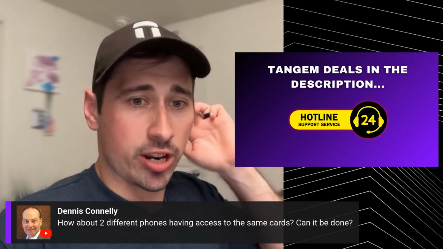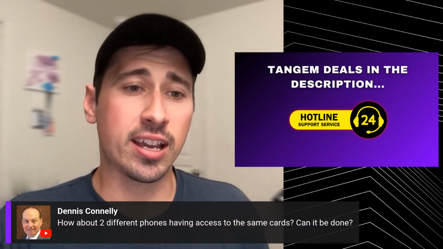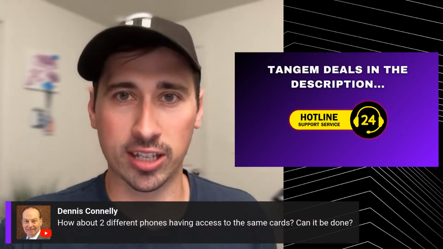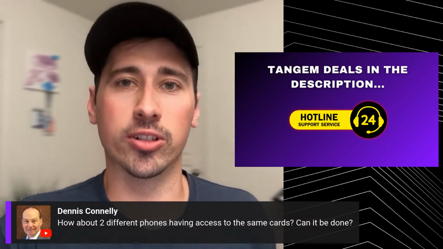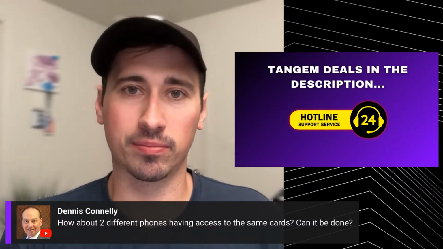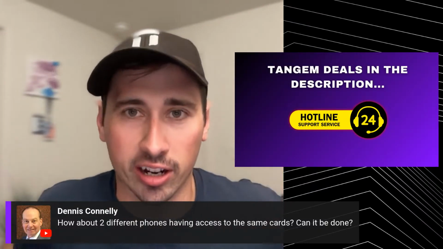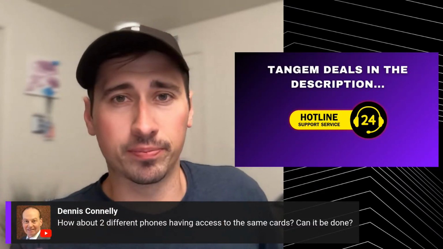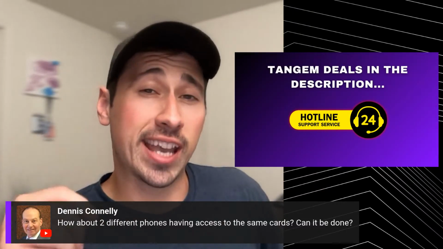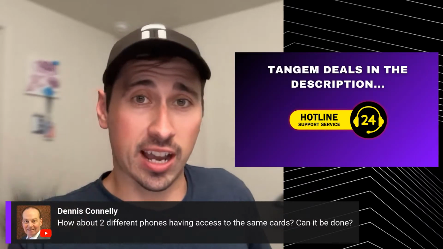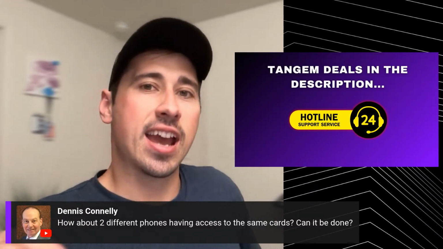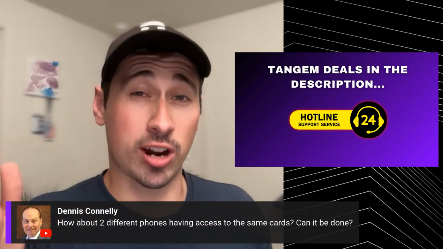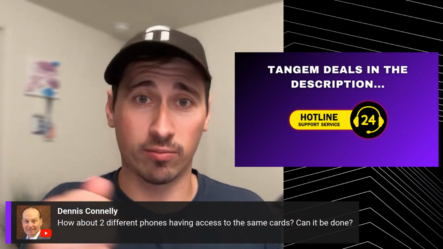Dennis says, how about two different phones having access to the same cards? Can it be done? Yeah, it can. Dennis, you can honestly use your Tangem wallet on as many phones as you want. Even if you had 100 phones, you could use your Tangem wallet on all those phones at the same time, or at least as many phones as you could hold in your hand. The way you do that is you download the Tangem app on your phone or phones. Then you scan one of your cards that's already set up. Whatever card you want, it doesn't have to be any specific card. Then you enter your access code, and then you have access to your wallet on that phone. Of course, anytime you transact, you'll still have to scan the physical card with whichever phone you're using.